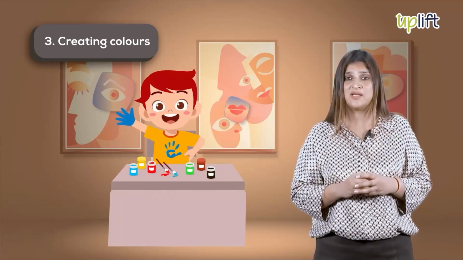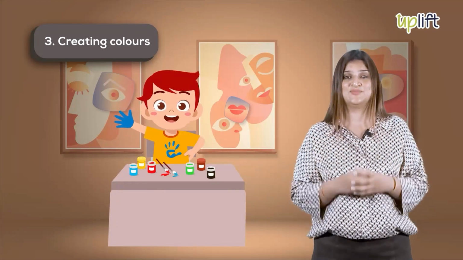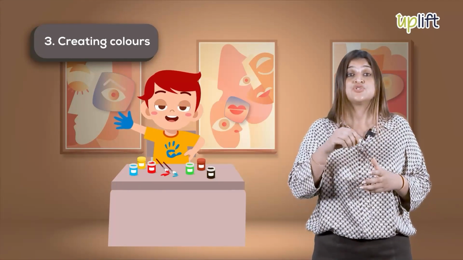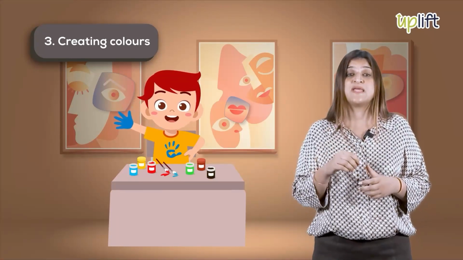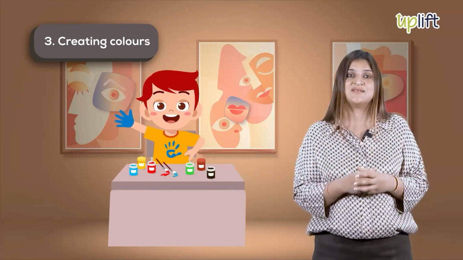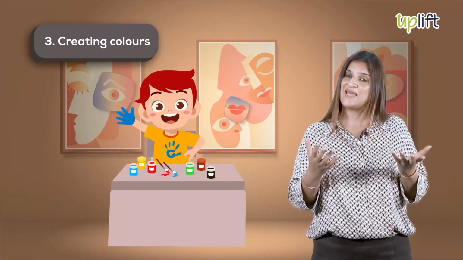What are your primary colors? Red, blue, and yellow. Then add drops of these same colors to different glasses to explain how mixing primary colors can create secondary colors like green, orange, and purple.